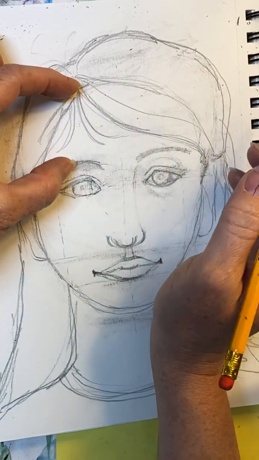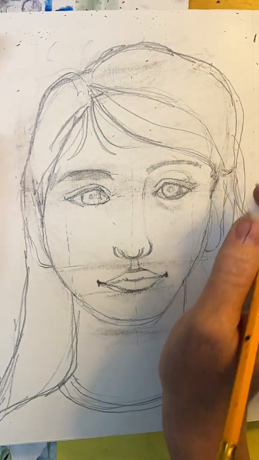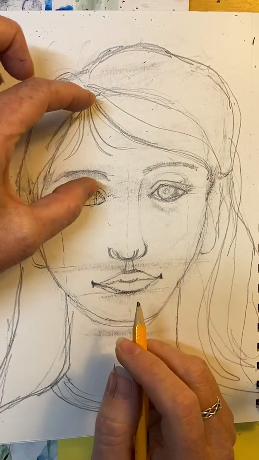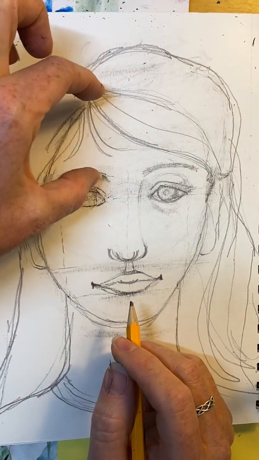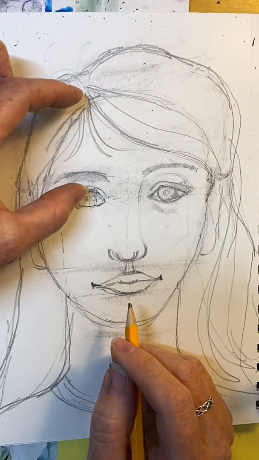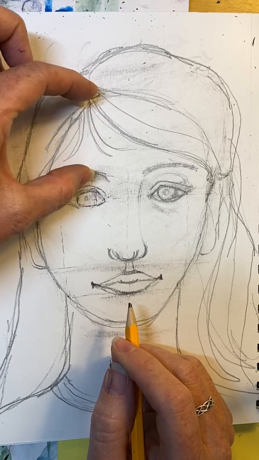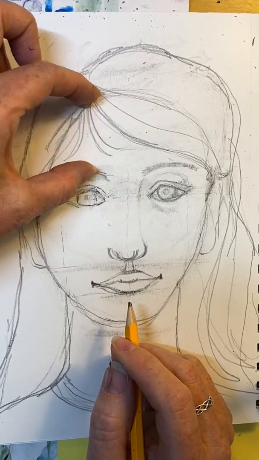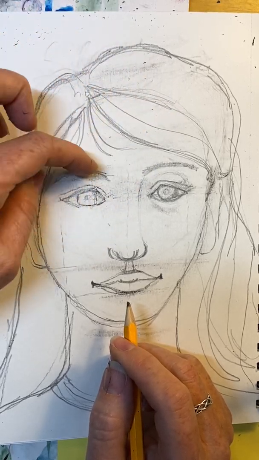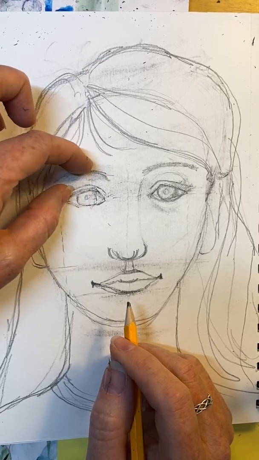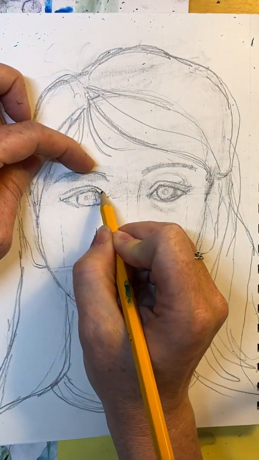And I'm just making this up here because I'm not drawing an actual person, I'm drawing an imaginary person. But on you, I want you to look at what is that distance in relationship from your eyebrows to where your hair begins, how far from your eyebrow to where your eyelid starts.